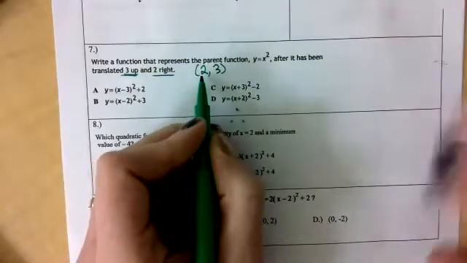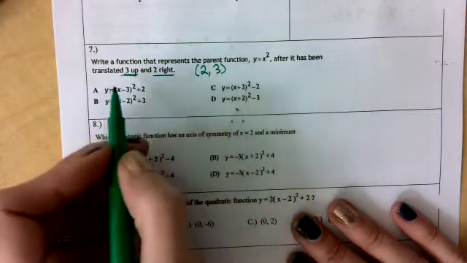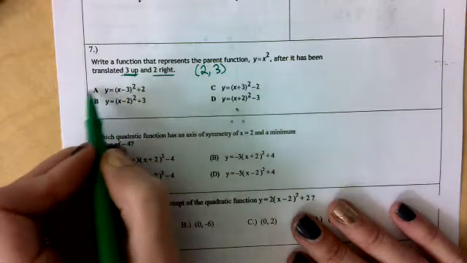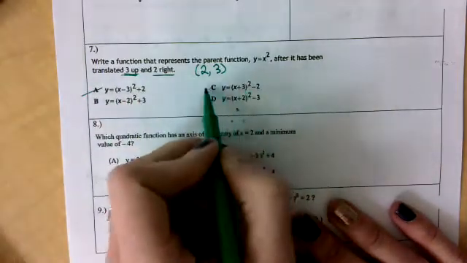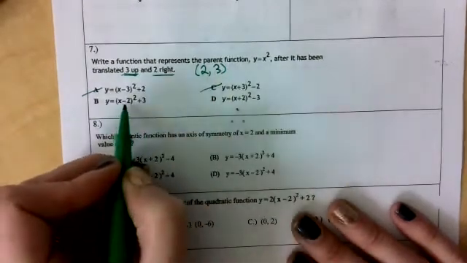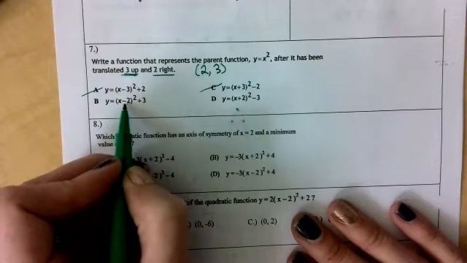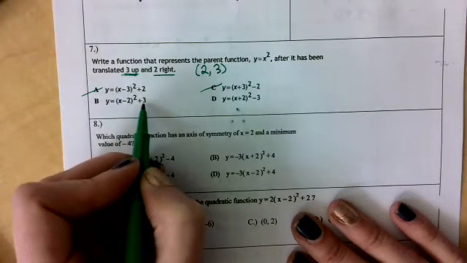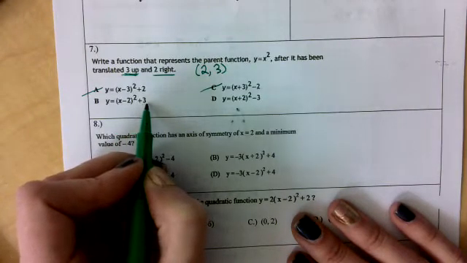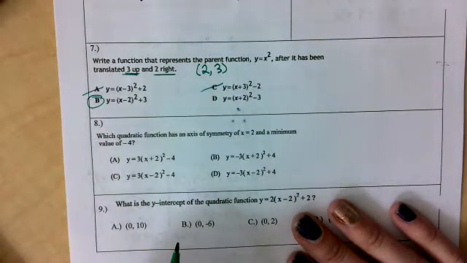Now remember, the h, when you plug it into the formula, it's always the opposite sign. So we're looking for a -2 inside the parentheses, okay? This is a -3. We don't want that. This is a +3. We don't want that. We want a 2 inside the parentheses, but a -2 because that's what our formula has. So this one has the -2, and it also has the k being 3 outside of the parentheses. There we go.